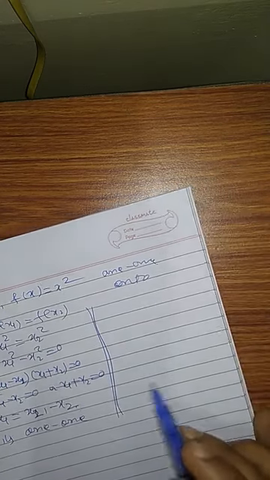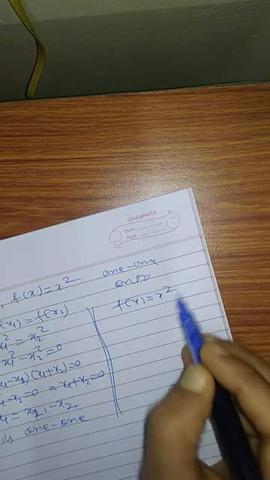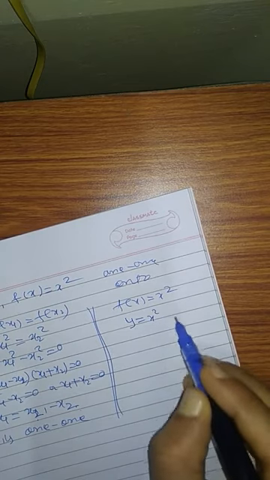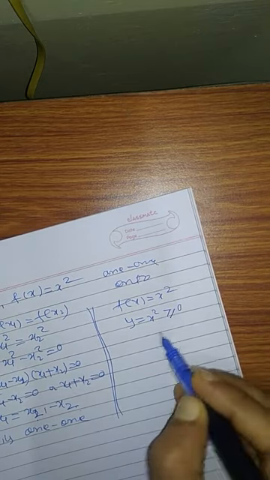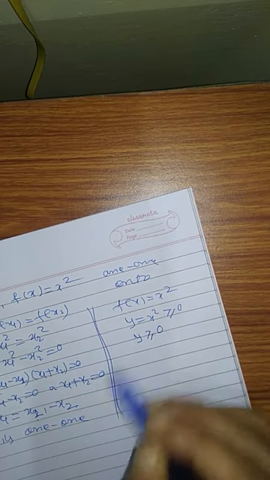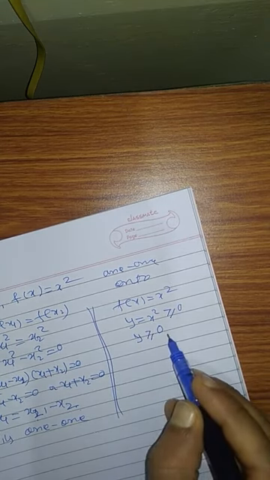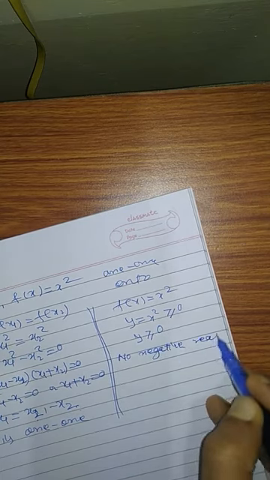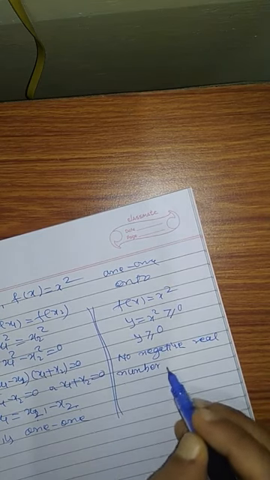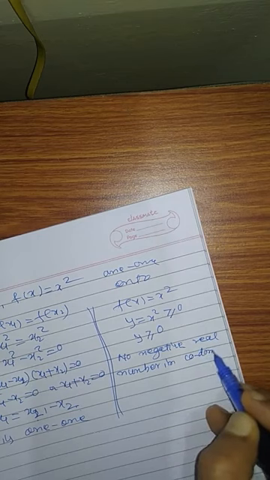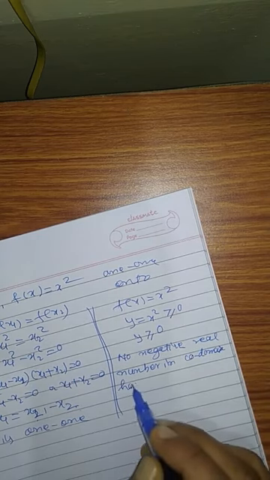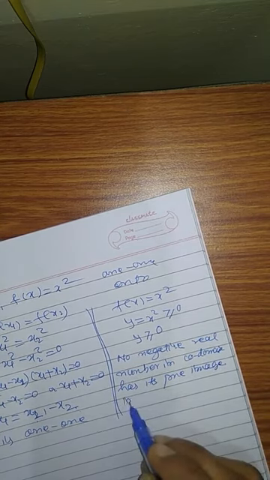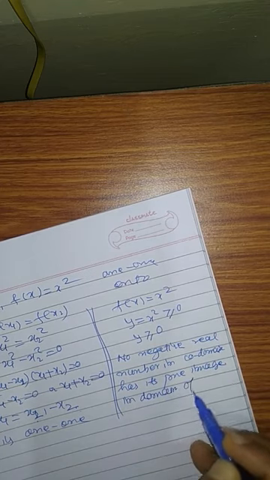Now for onto, f of x is equal to x square is given, right? So y is equal to x square. x square means always greater or equal to 0. So y is always greater or equal to 0, which means no negative real number in codomain has its pre-image in the domain of the function.